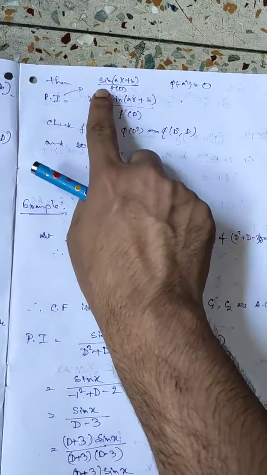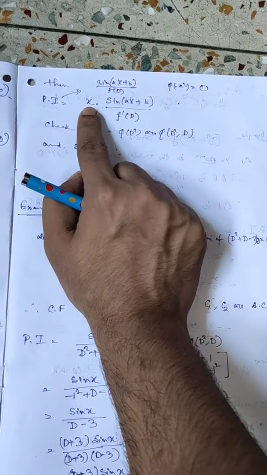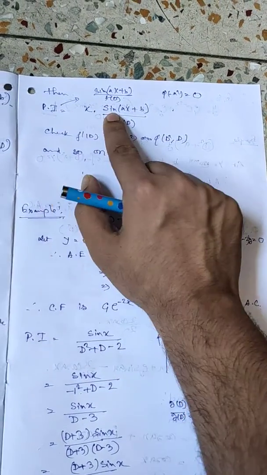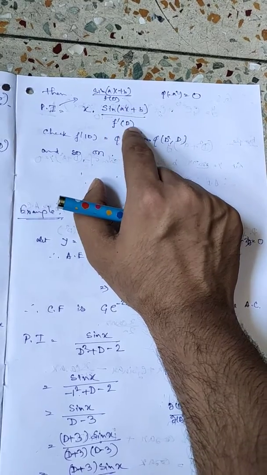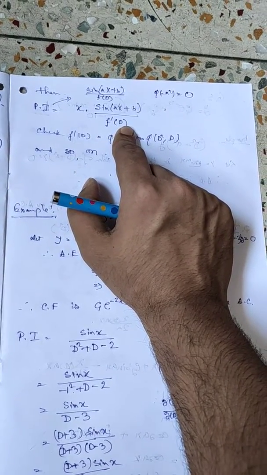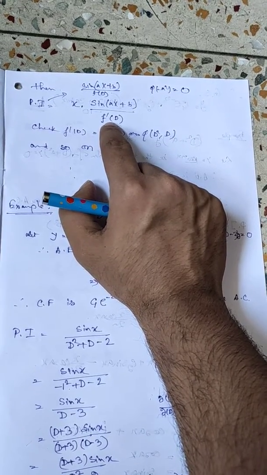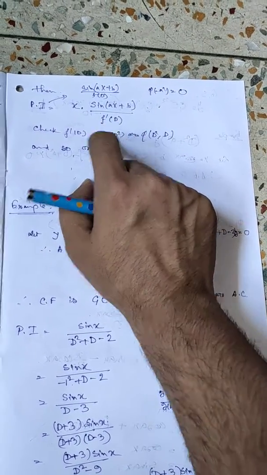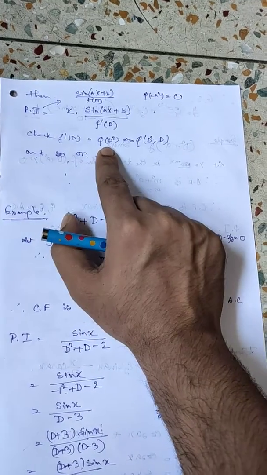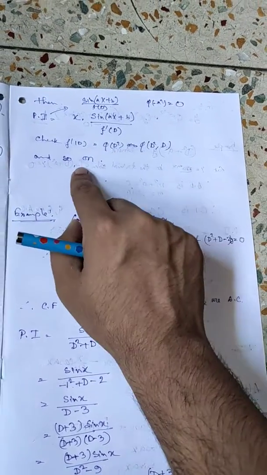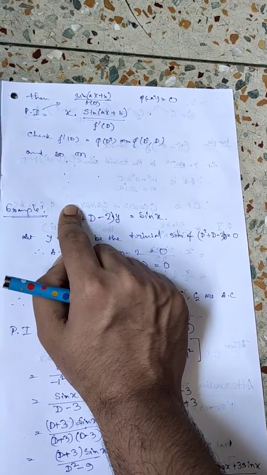In that case, after this step, you write x comes outside, sine of ax plus b by f dash D. One x comes outside, and this will be the derivative of f of D. Now check again whether f of D can be written as phi of D square or this, and apply the previous method as well, as it is.